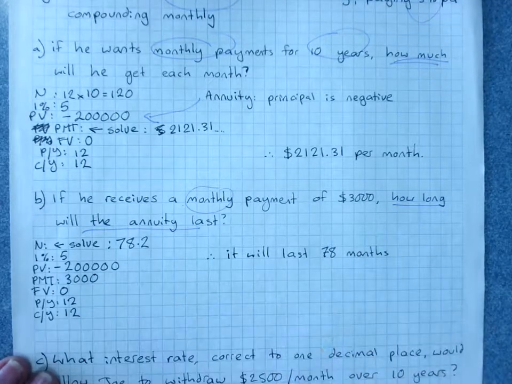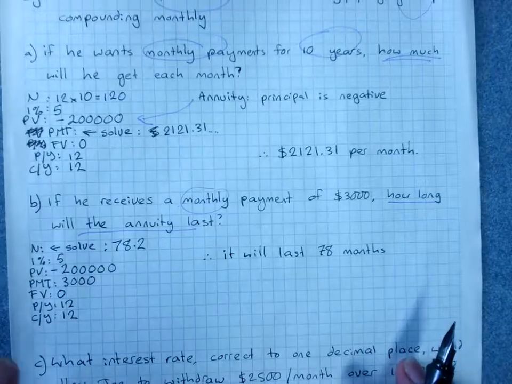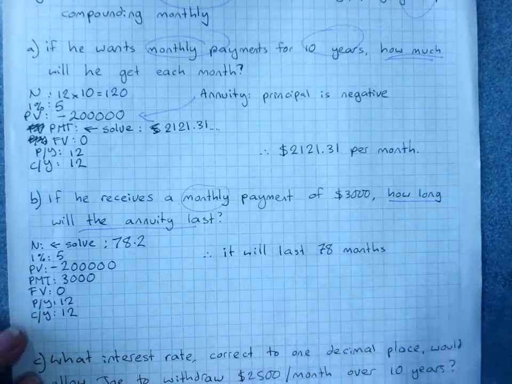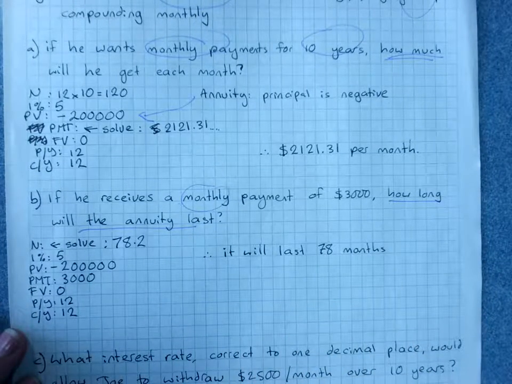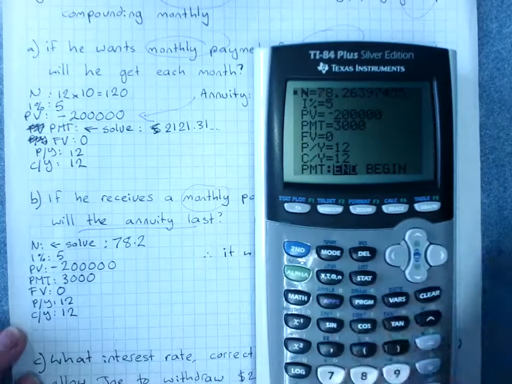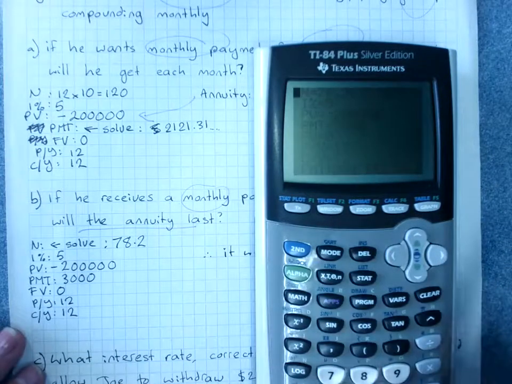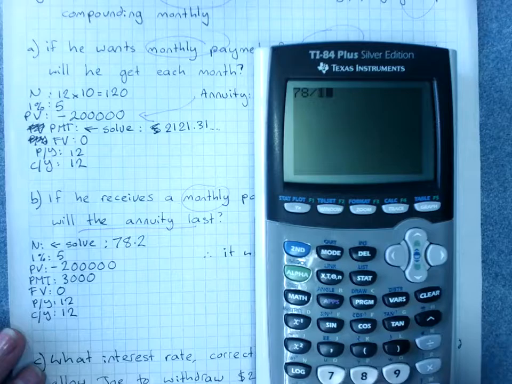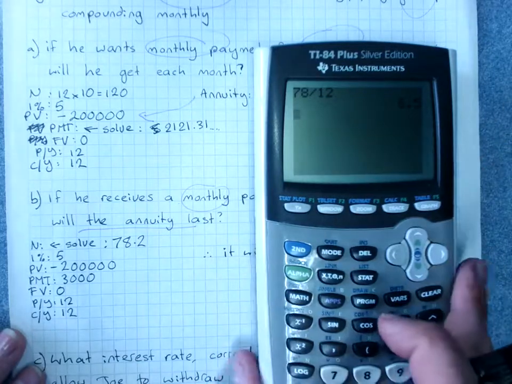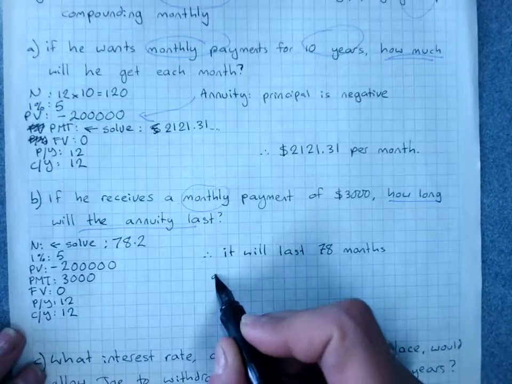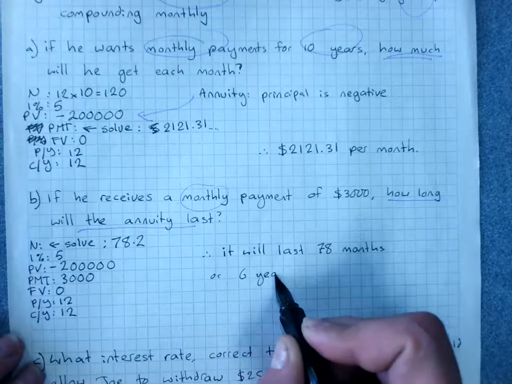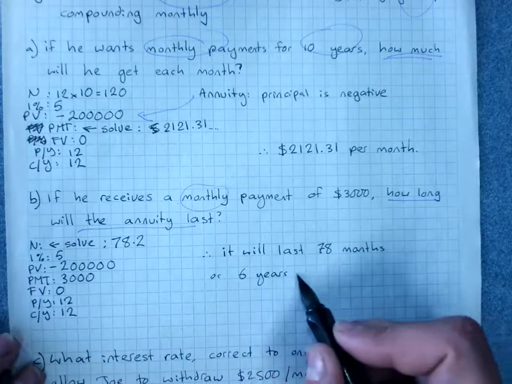Now, they haven't asked me what time frame I'd like it in, but honestly, 78 months is a bit of a silly value to give. I'd probably hop out of my TVM solver and do 78 divided by 12, 6.5 years. And you'd give it as years and months.